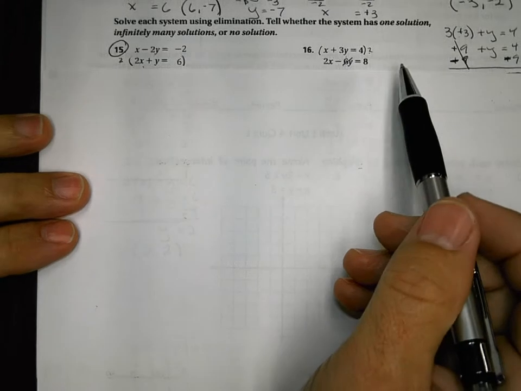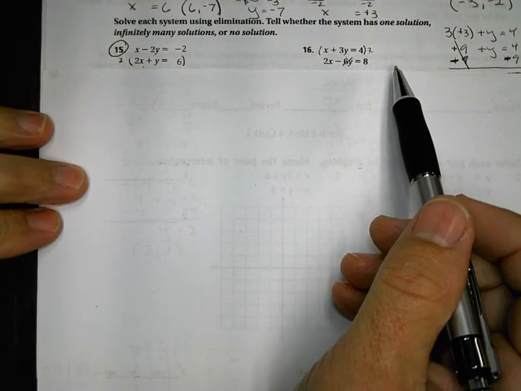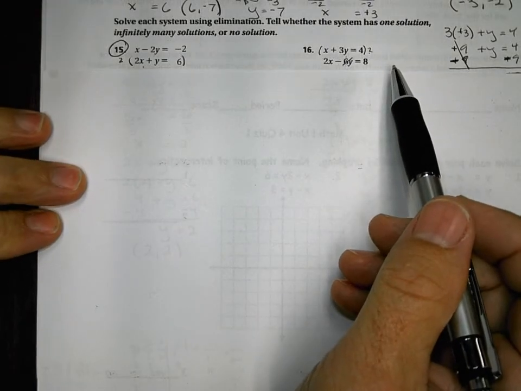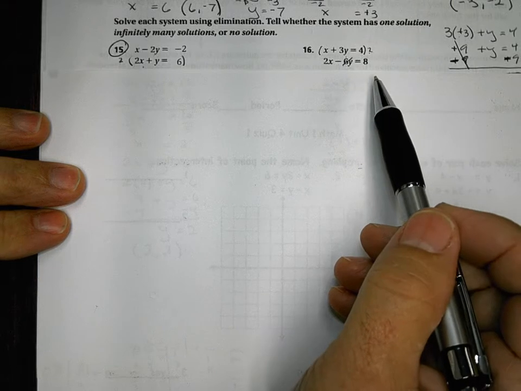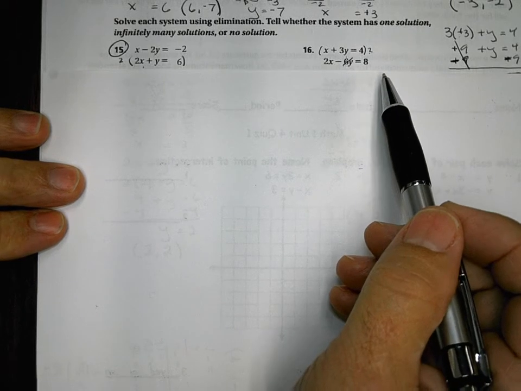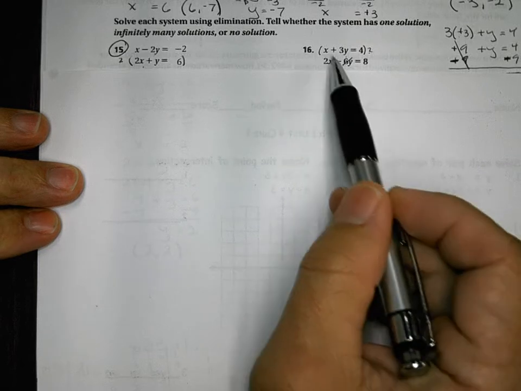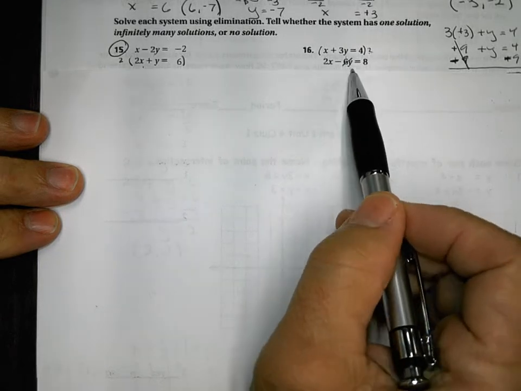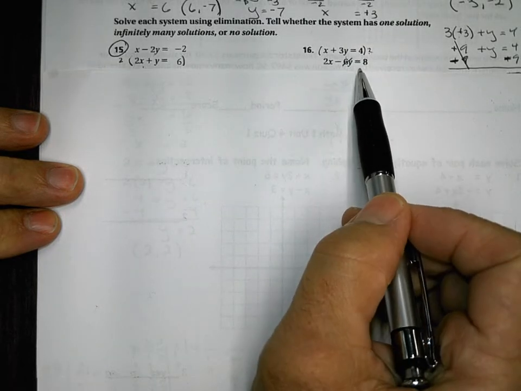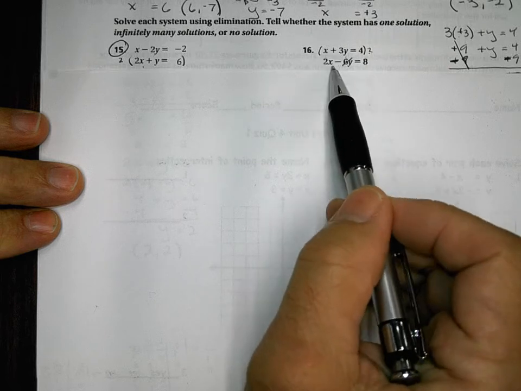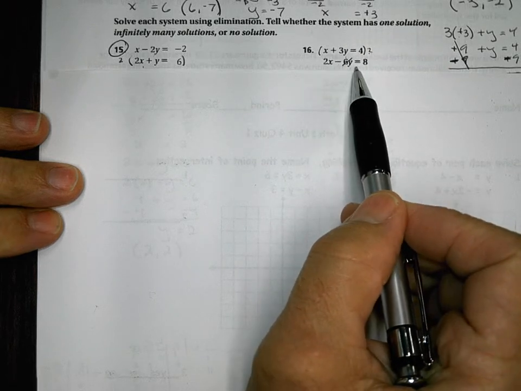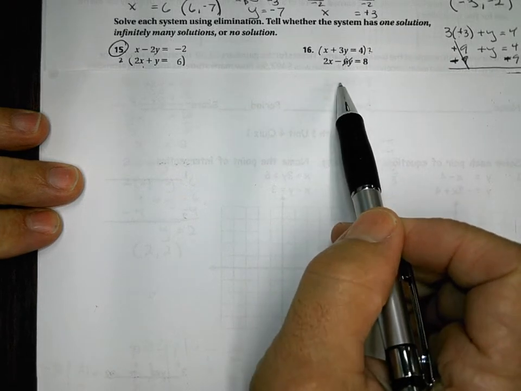So the first thing we always want to decide is if we're going to solve these problems by using substitution or elimination. Substitution, if one of the variables in one of the equations was by itself, you'd do substitution. Elimination, you want to check do your x's, your y's, and your equal signs all line up. In this one, they do. X's, y's, equal sign. So I will do elimination.